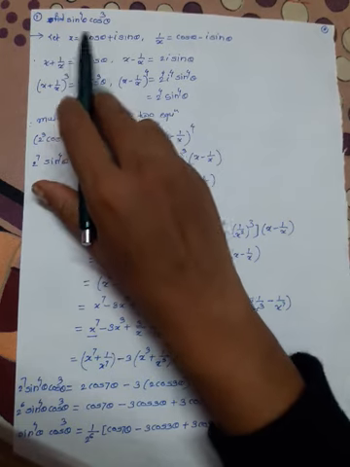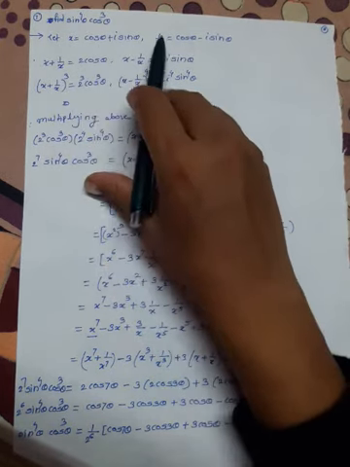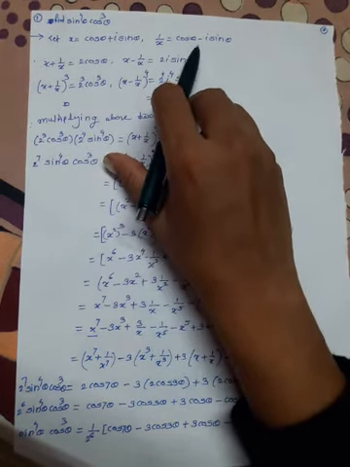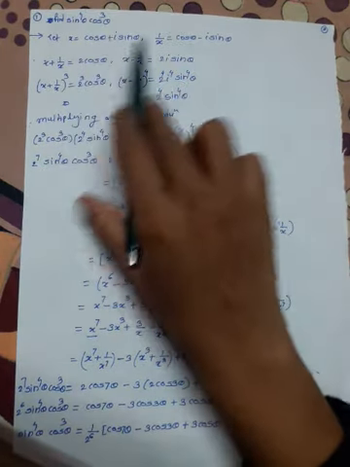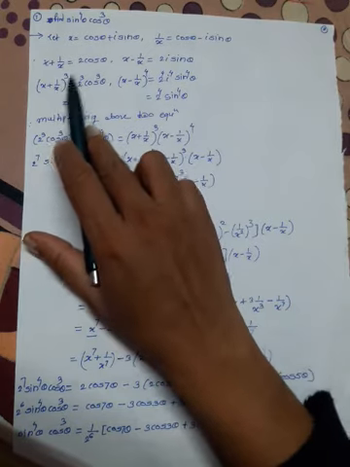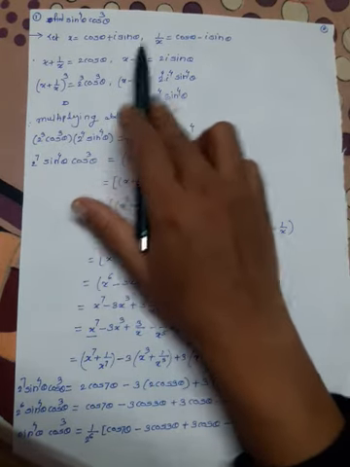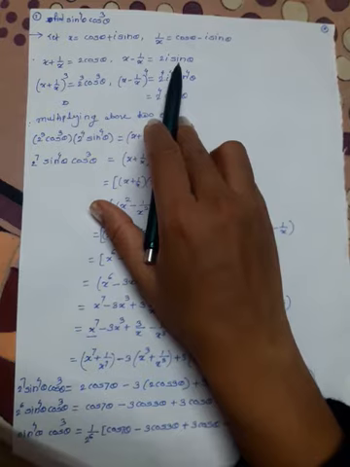Let us start with x is equal to cos theta plus i sin theta. Then 1 upon x becomes cos theta minus i sin theta. Both trigonometric functions are there, therefore write down both the equations. x plus 1 upon x is 2 cos theta, and x minus 1 upon x is 2i sin theta.